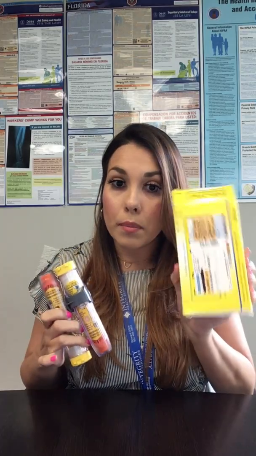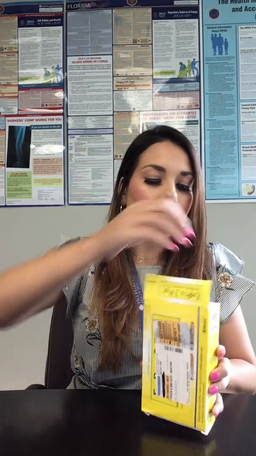You don't want any medication being put in here that's not the actual prescription. So please remember to compare those expiration dates and make sure that the medication matches what was prescribed.